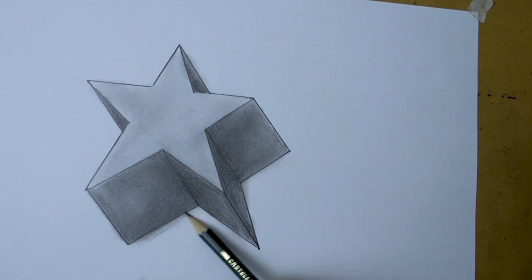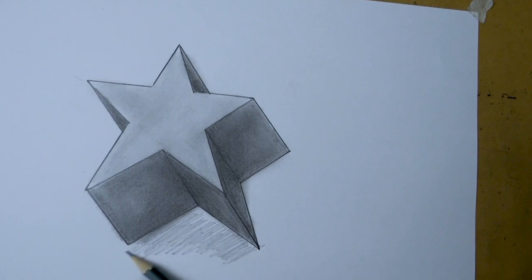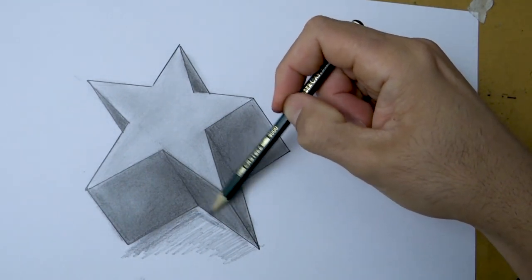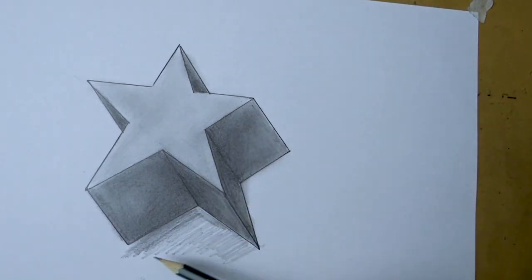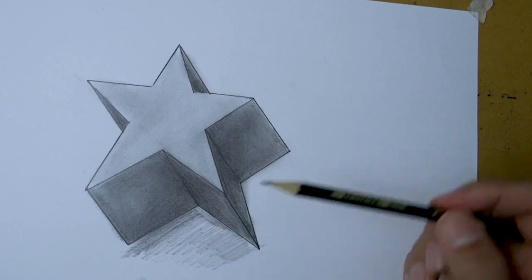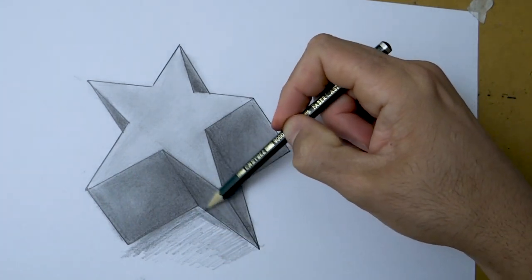And now the shadow detail. And for the shadow, I'll use a 2B pencil. Near the base of the star, I'll make it a bit darker, and as I move towards the end of the shadow, right here towards the end of it, I'll lighten it a bit more to give the gradient effect in the shadow and leave it with a more natural tone.